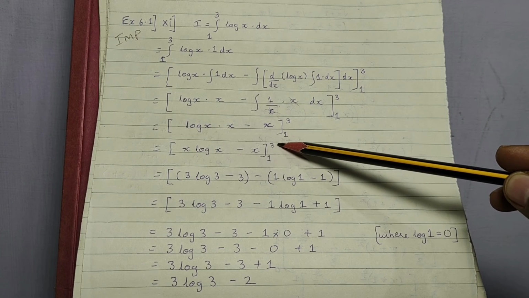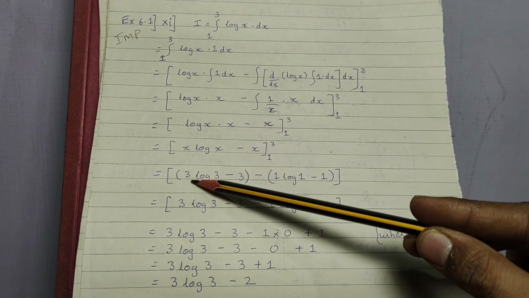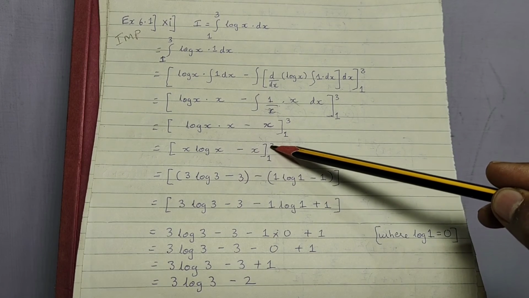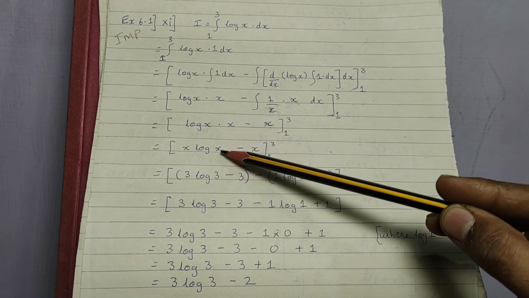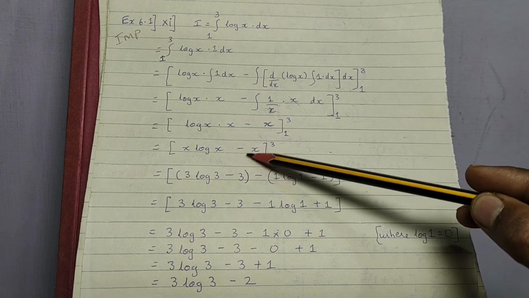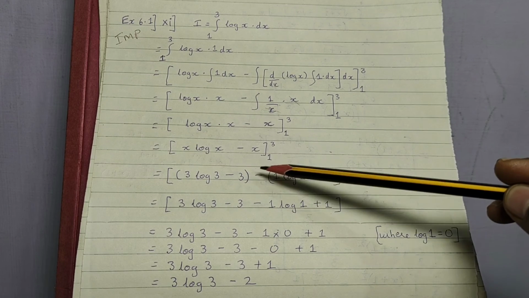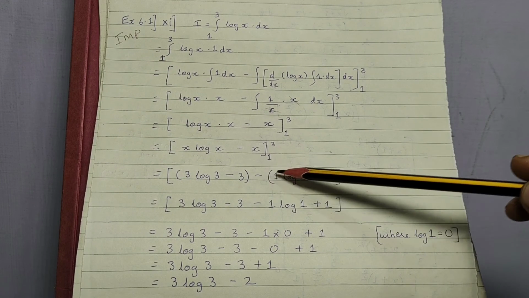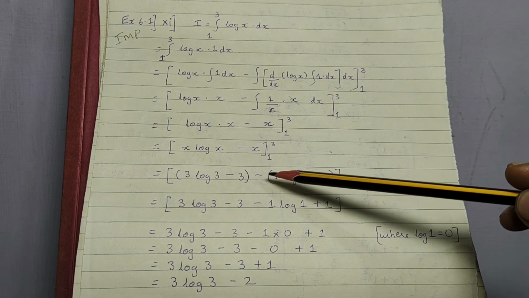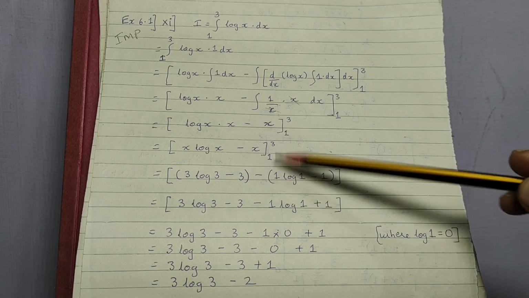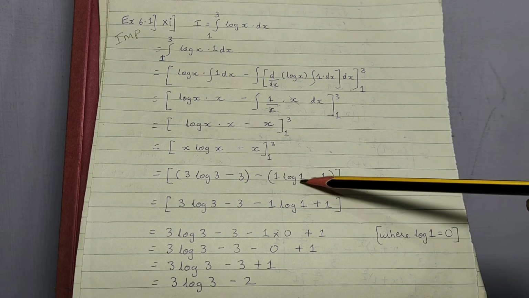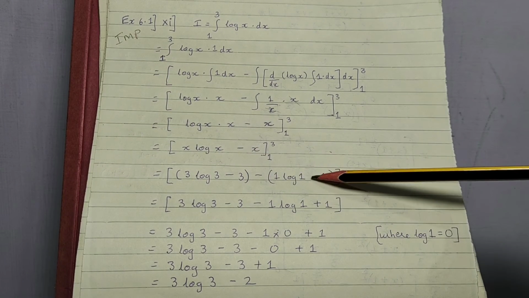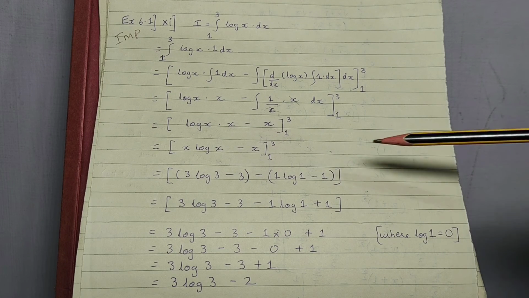Firstly, we put the upper limit. While putting the upper limit, instead of x we put 3 log 3, minus, and again instead of x we put 3. Now the upper limit is minused with the lower limit, so we put the minus sign, bracket open, and write the same thing again: instead of x we put 1 log 1, minus, instead of x we put 1.